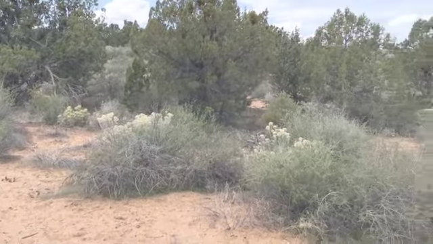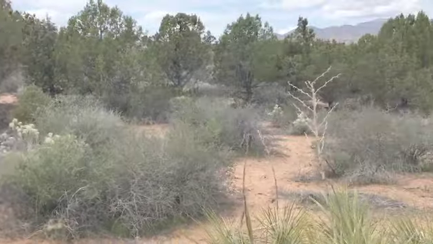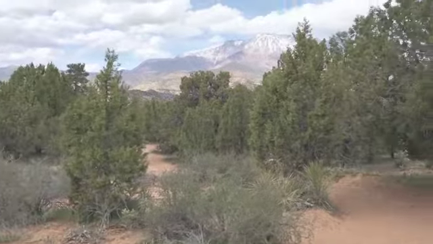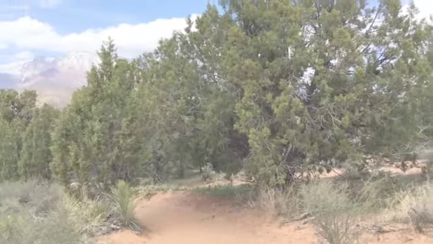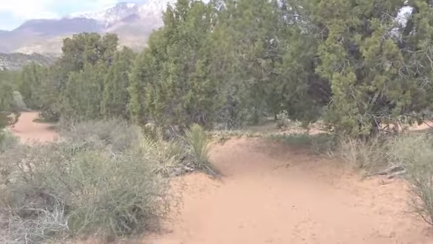So, you know, this is a cool spot. I just really like it. The Pine Valley Mountains here in the backdrop, and it is worth the visit.